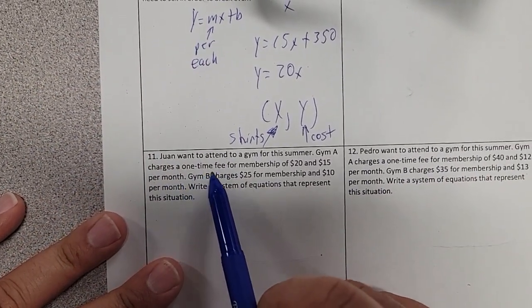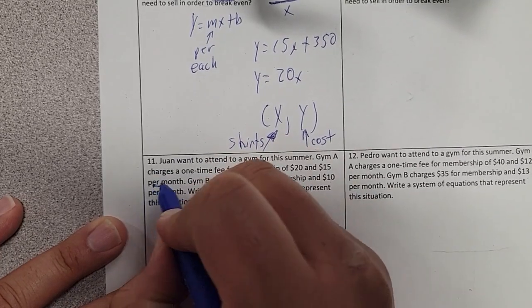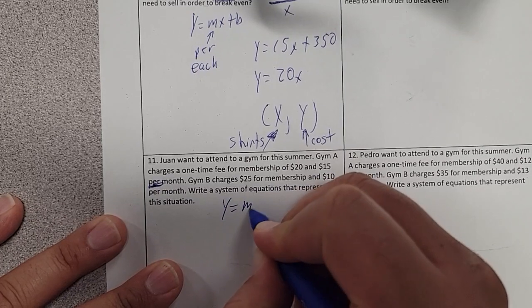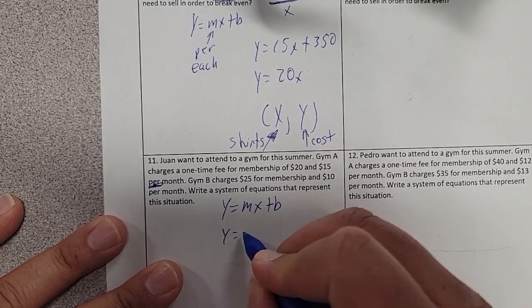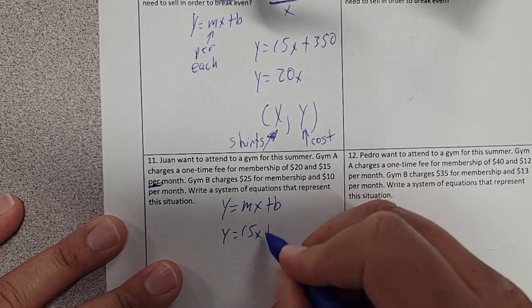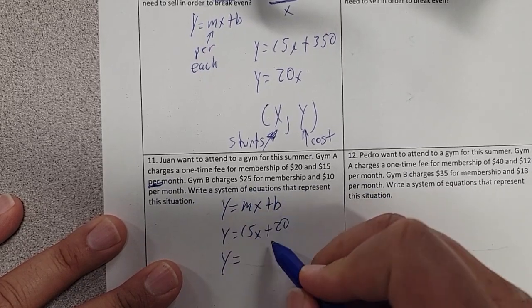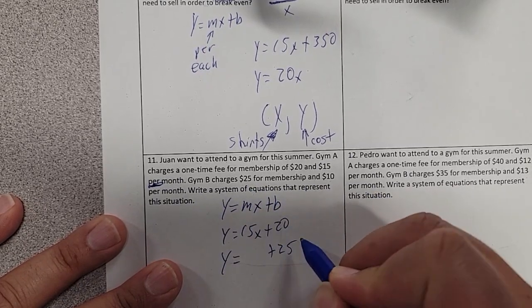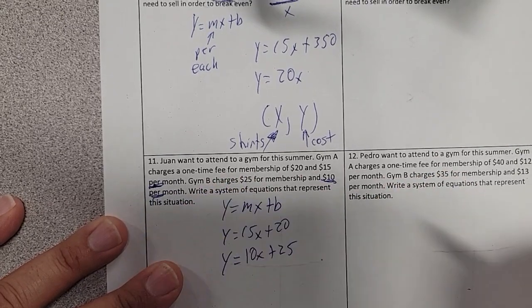The gym charges a one-time membership fee of $20 and $15 per month. So here's my per. When I see the per stuff, you're automatically thinking about this number. My first one is going to be $15 per month, and then plus $20. My second one, they charge a $25 fee, and this one is $10 per. Again, right here, you see that per again.